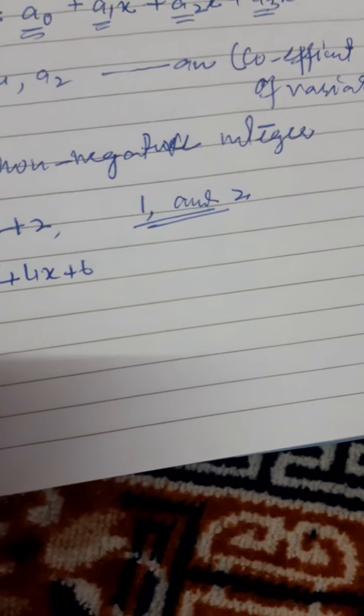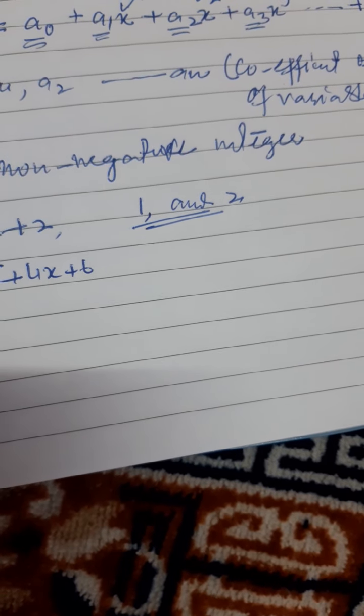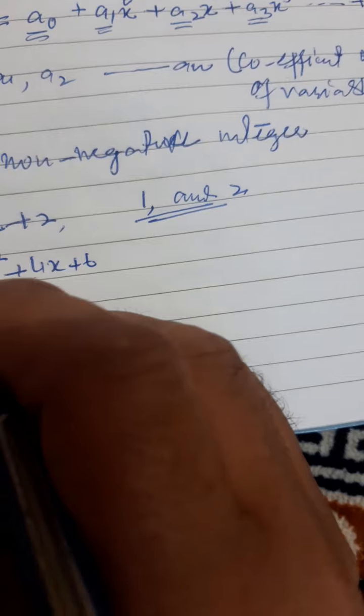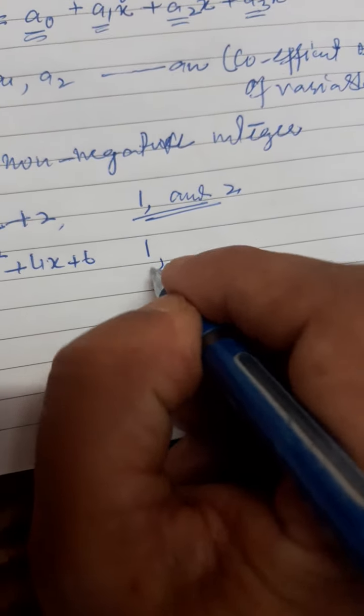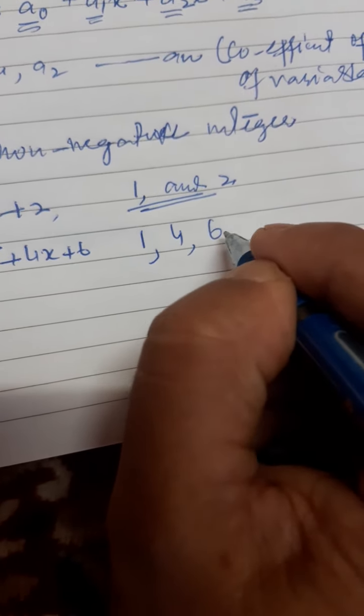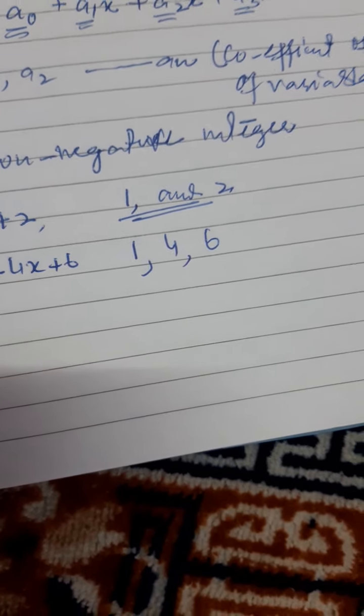Here it is also a polynomial over integers, as the coefficient of x square is 1, the coefficient of x is 4, and 6 is the constant. They are all positive integers.